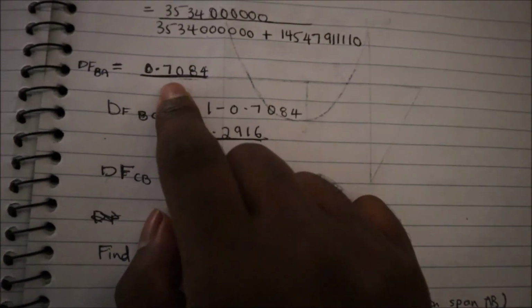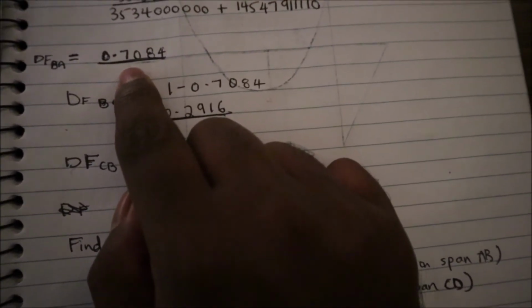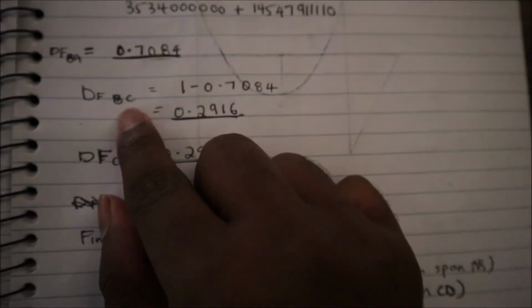And I knew that because it's a distribution factor, the total is going to be equal to 1. So instead of solving for DFBC, I just subtracted it from 1.